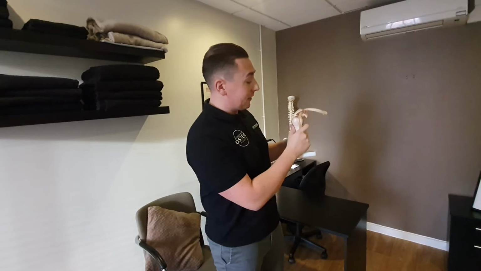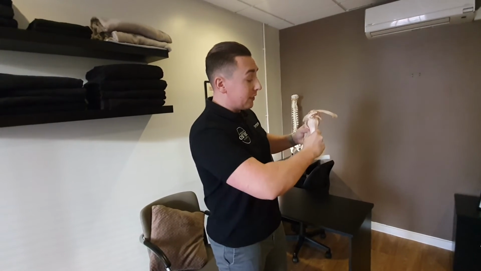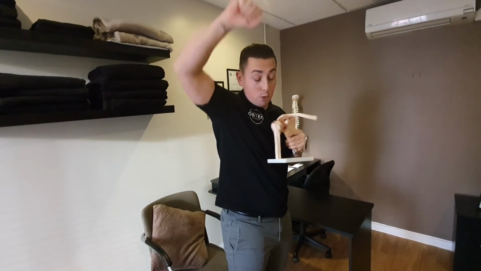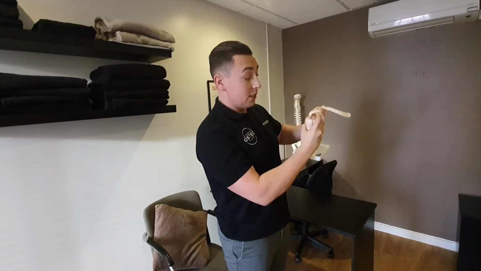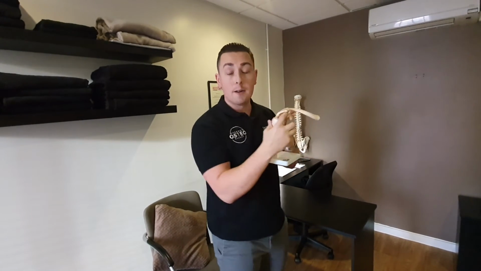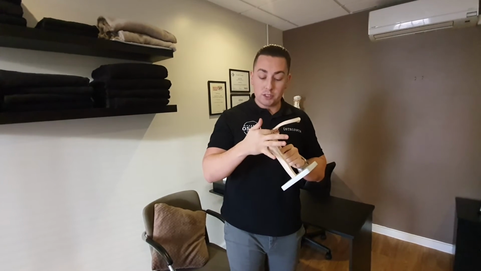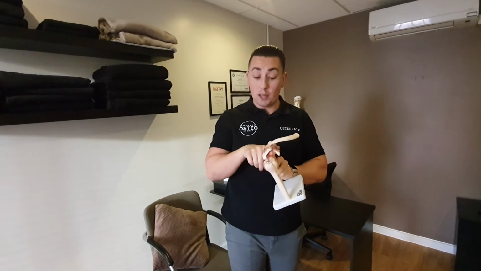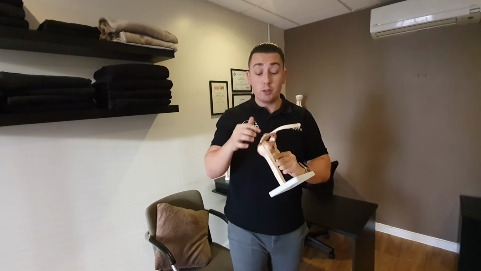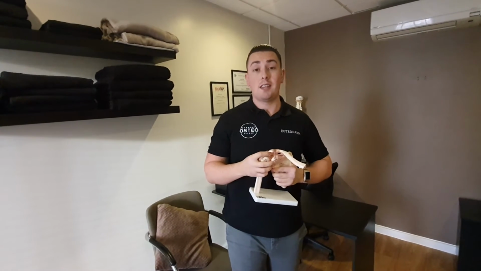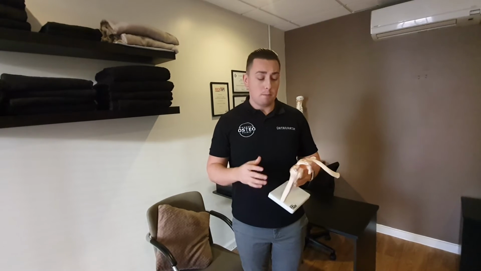Unfortunately, it's a bit of a bad design of the shoulder, so when you go into that abduction, it can compress this structure here and make that a little bit shallower, a little bit more narrow. Where the supraspinatus muscle runs through there, you've also got a bursa that sits in there to allow that movement and allow less friction, and that can become quite irritated as well, and that's called subacromial bursitis.